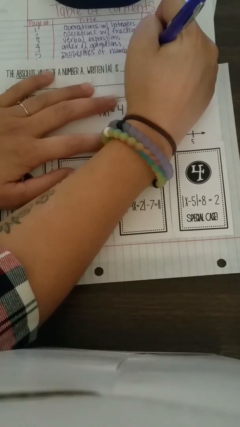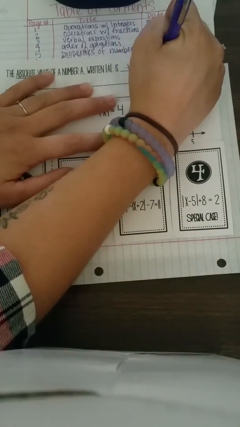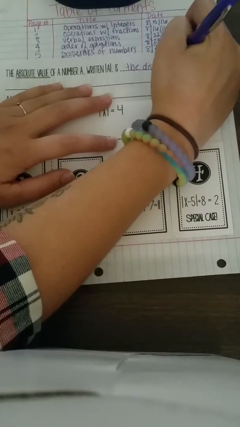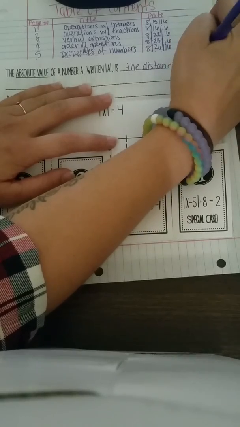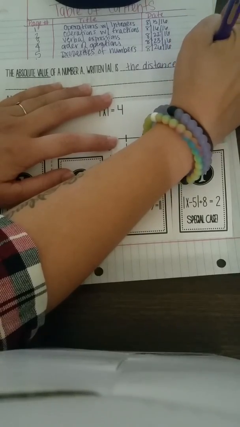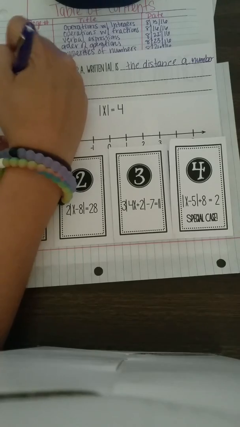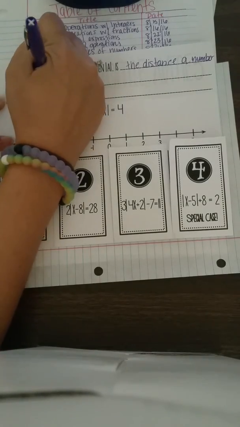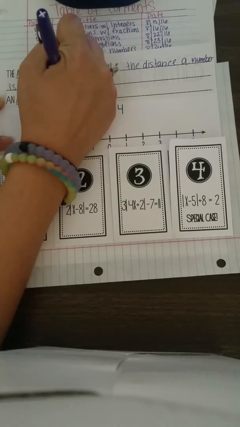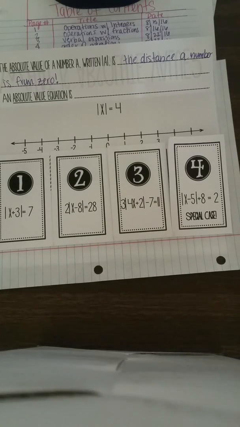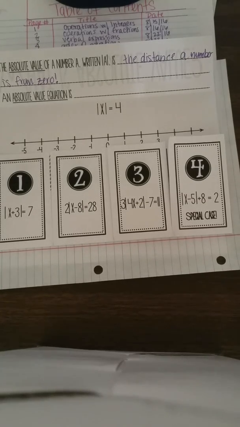It's the distance a number is from 0. Does anybody remember hearing that last year? Yes. All right, one person. There we go.